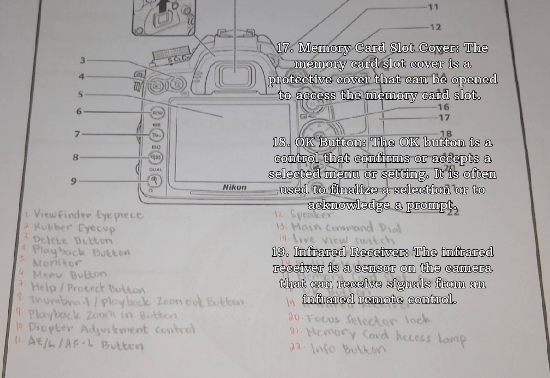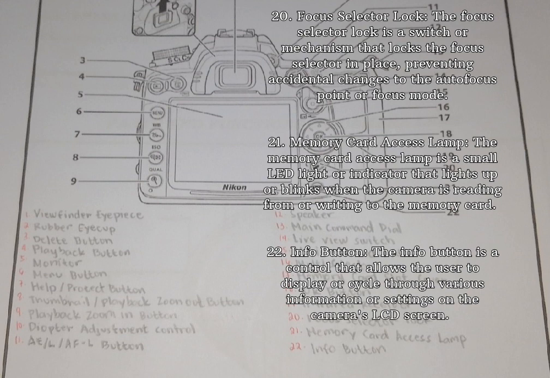Number 19, infrared receiver. The infrared receiver is a sensor on the camera that can receive signals from the infrared remote control. Number 20, focus selector lock. The focus selector lock is a switch or mechanism that locks the focus selector in place, preventing accidental changes to the autofocus point or focus mode.